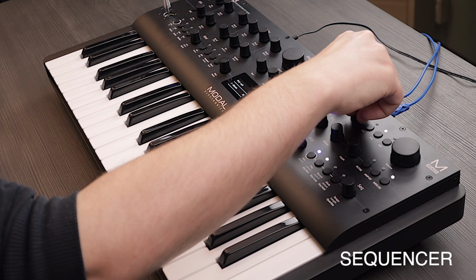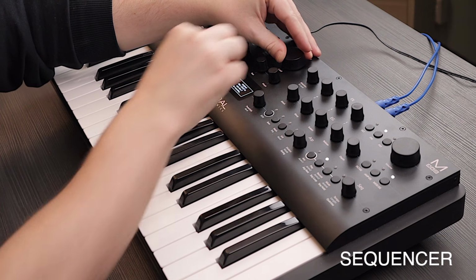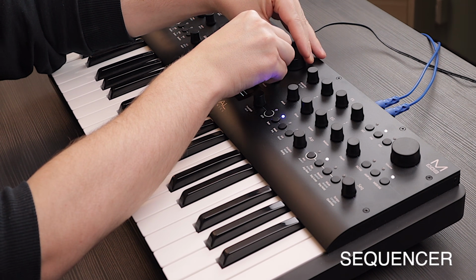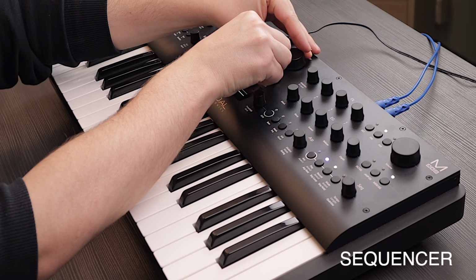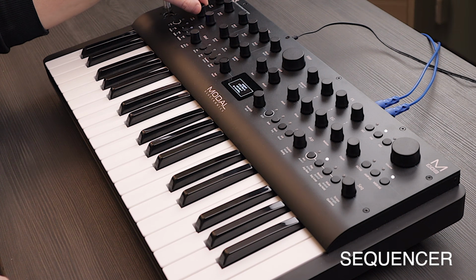If you're using the Modal app, which is available for computers and smartphones and tablets, you can actually go in and tweak the automations quite a lot, but don't expect to do very precise changes to the automations per step. Something like the Minilogue XD is a little bit more advanced in this regard, and it's nowhere near as detailed as on, say, an Elektron synth.